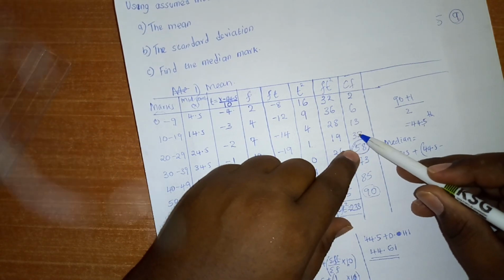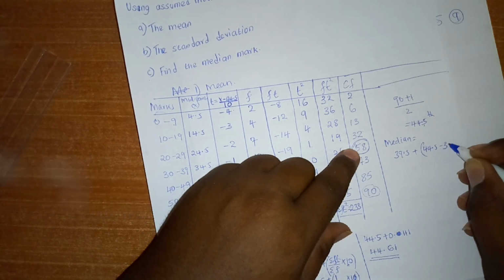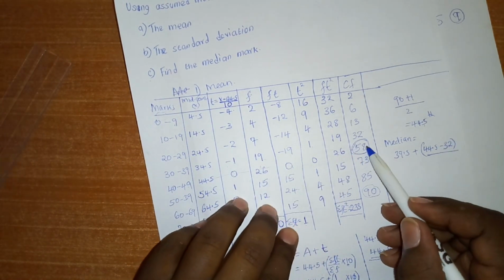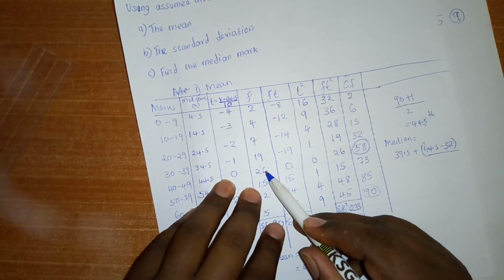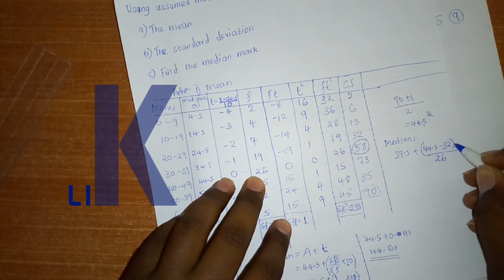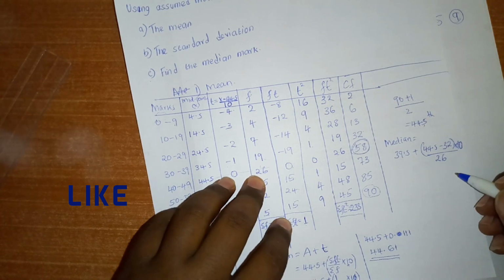In this case we have 32. So we subtract 32 divided by the frequency of that class, which is 26, times the class interval, or the class width, which is 10.